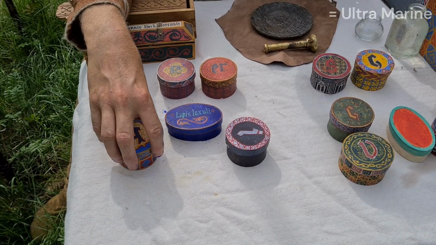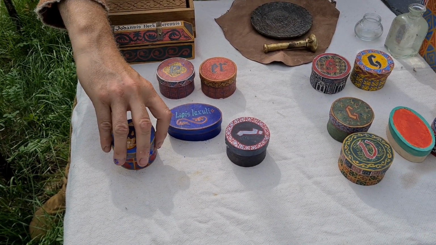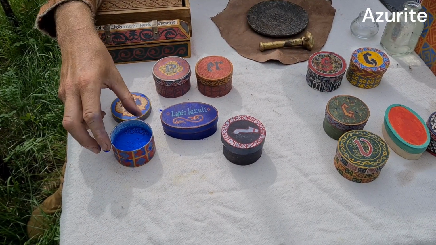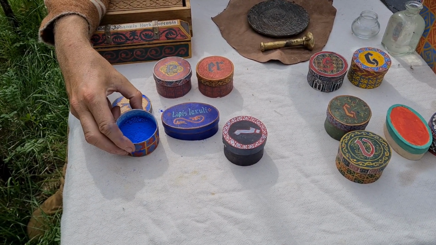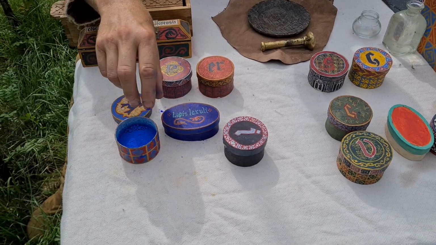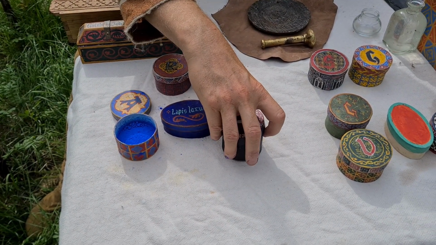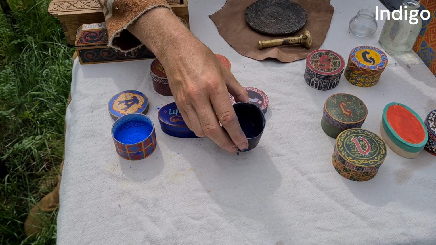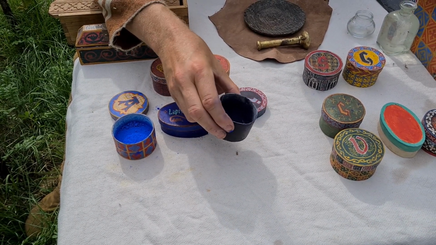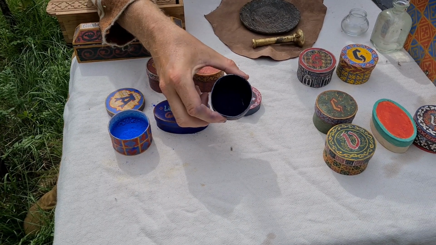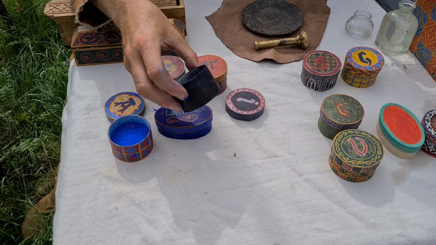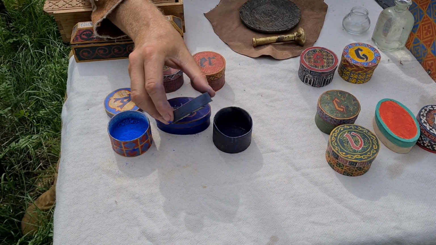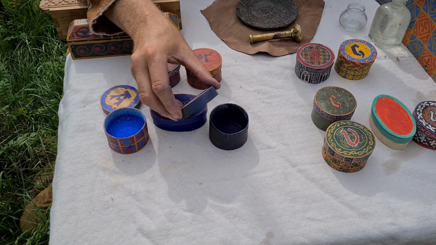Another one that is not that expensive is the azurite. Azurite is another mineral, but it can be mined in Europe, so it's not that expensive. The last one is the indigo. Indigo is crushed up and made into a very, very dark pigment. As you see, this is very dark blue, almost black. If you mix white into this, it becomes a kind of gray and blue.